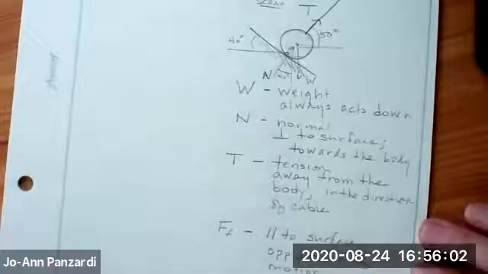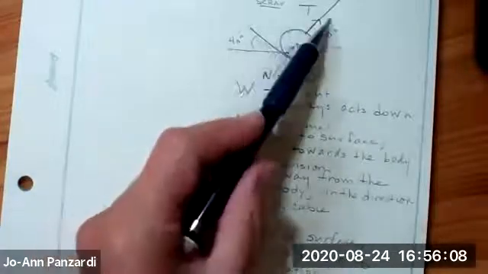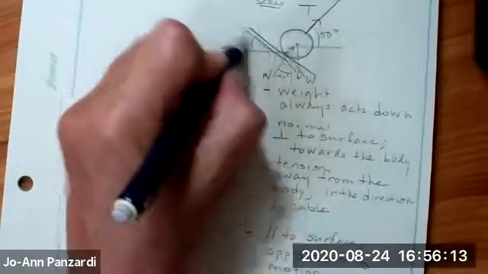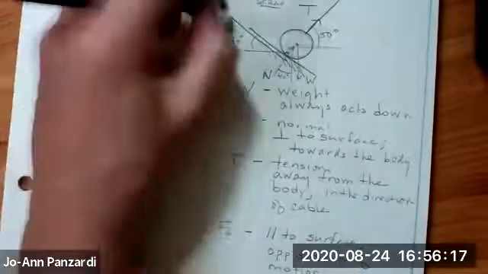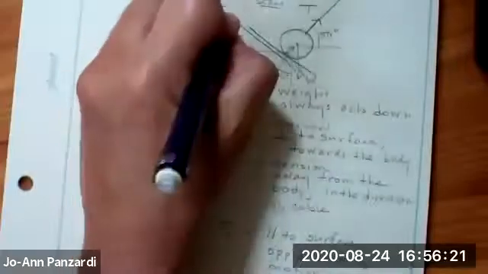So how am I going to draw it? Well, if this actually were to drop and slide down, my frictional force would be right here, F sub S. Let's call F for friction, let's call it S. I don't want to talk about static and kinetic friction yet.